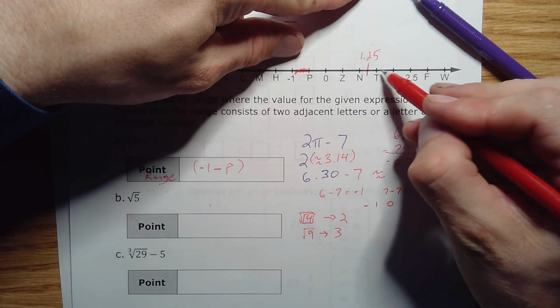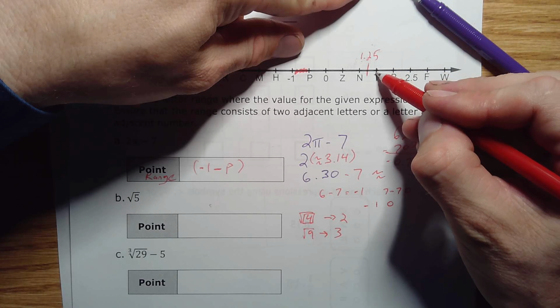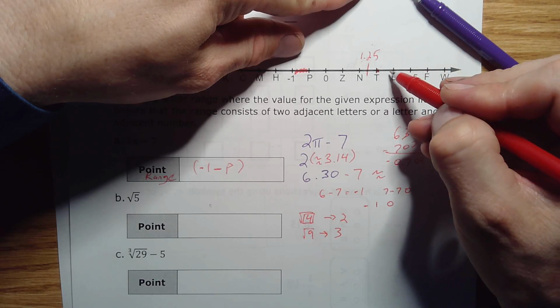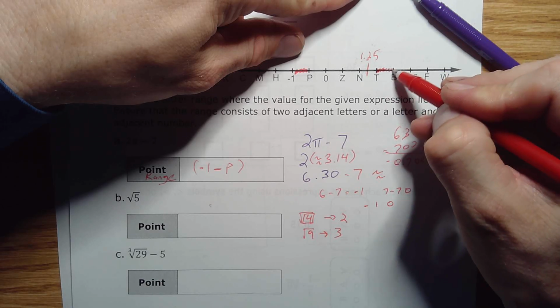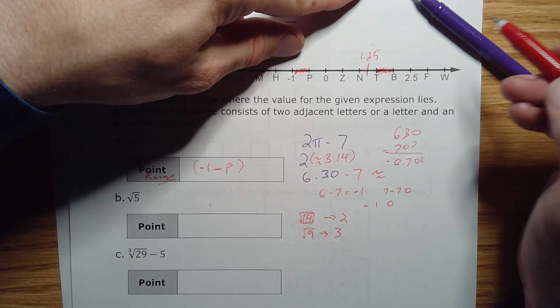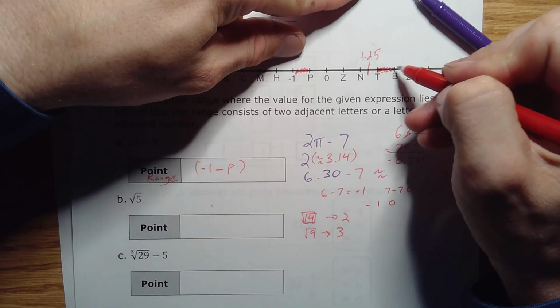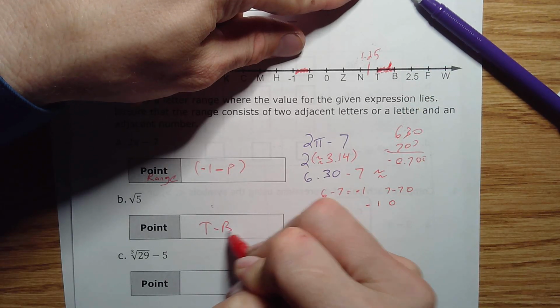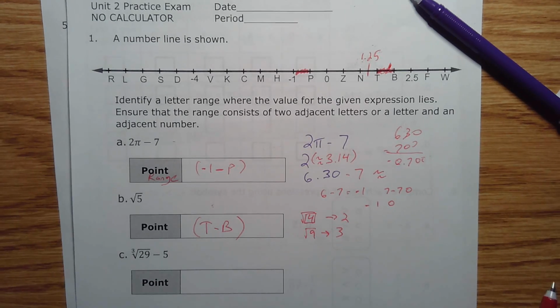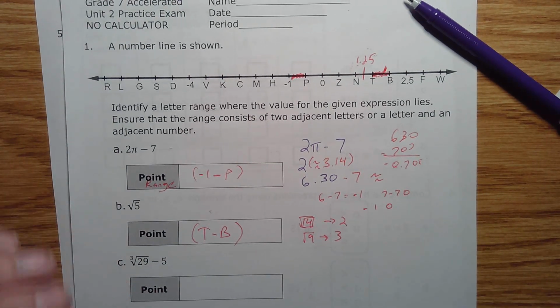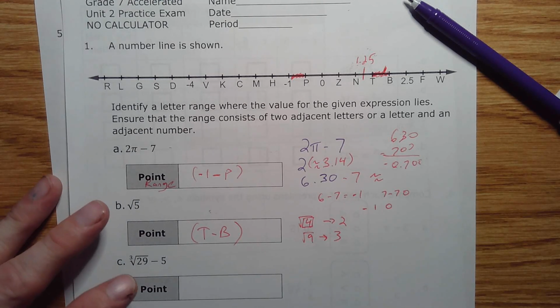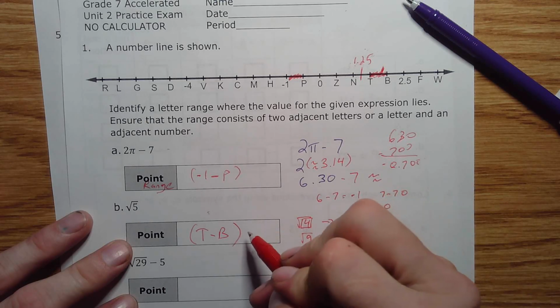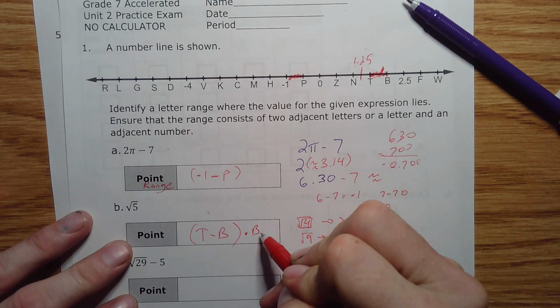So 2 would be probably right here-ish. I'm going to say that it's probably between t and b, because I think t is right about here. T and b. Okay. All right, next one. And it might even be acceptable to say between b and 2.5.